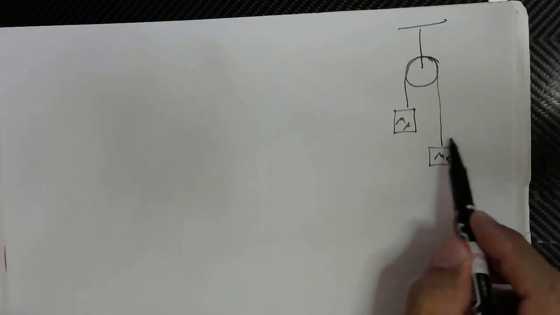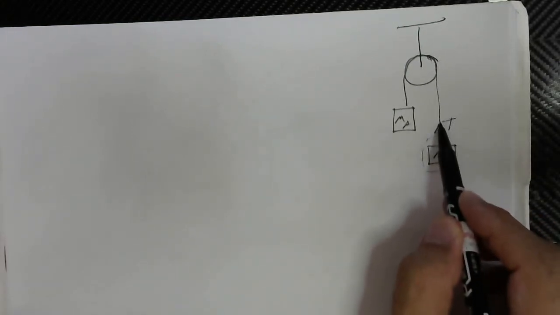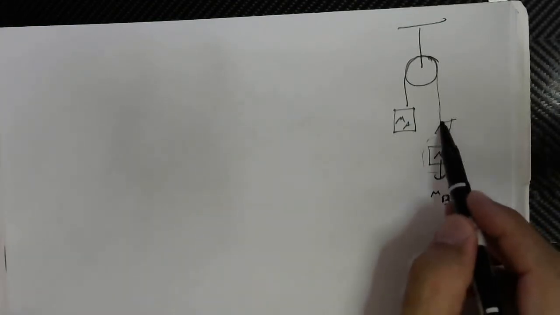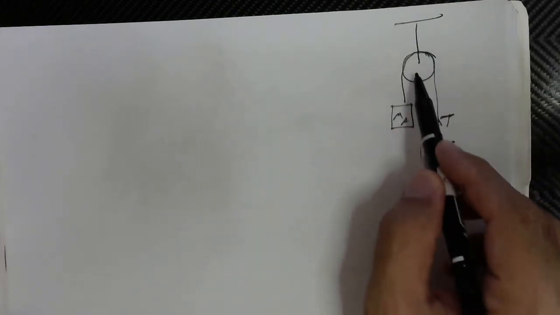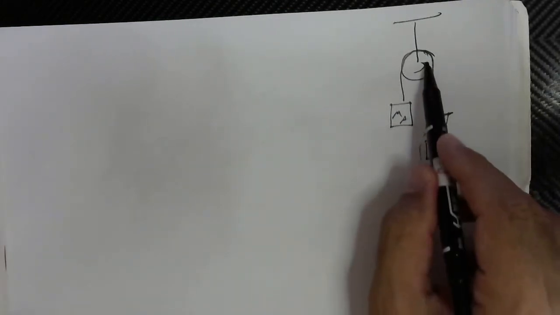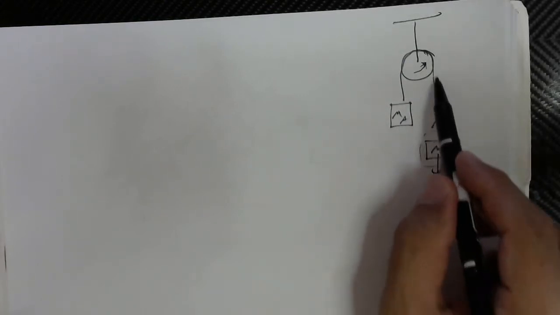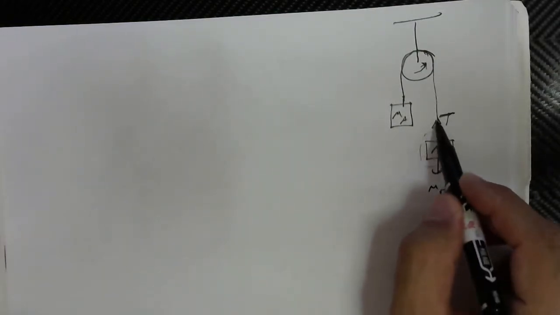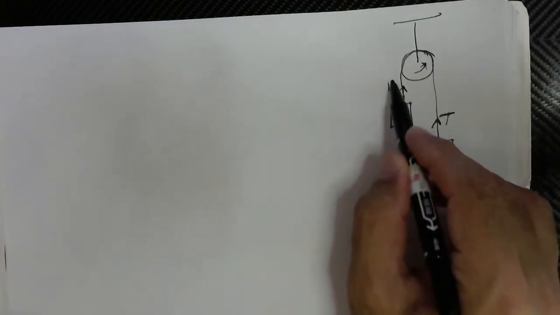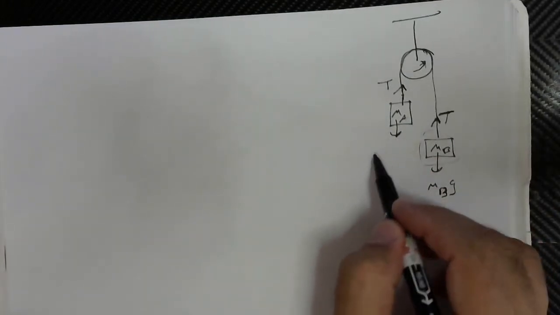If I consider this as a system, the tension here and the weight of B are the forces acting on this, but then this rope will move around the pulley, and this pulley basically doesn't have any mass. We assume it's massless, so it's just changing the direction of the force of tension without affecting the value of it. So here it becomes the same tension, and then for A it becomes MAG.